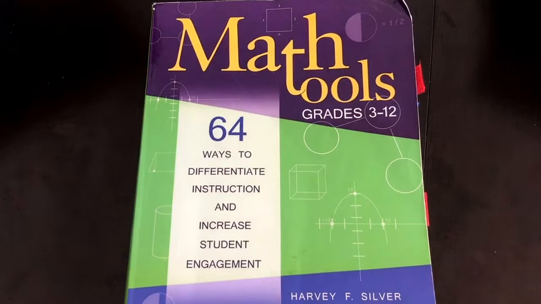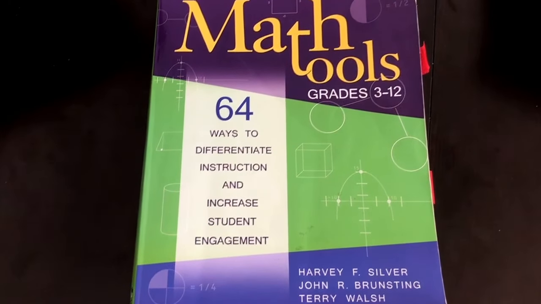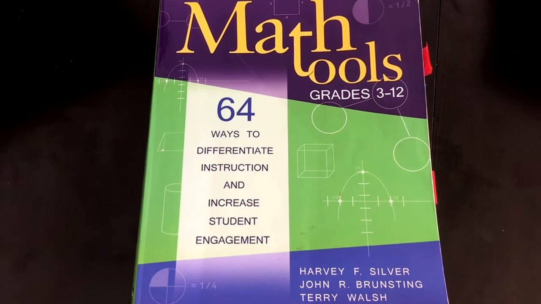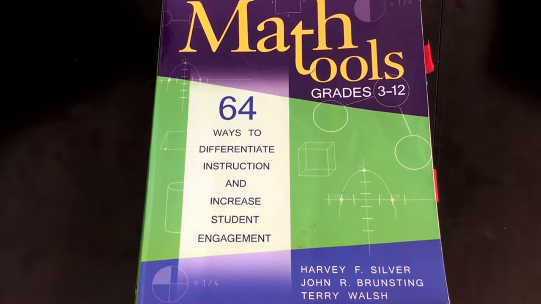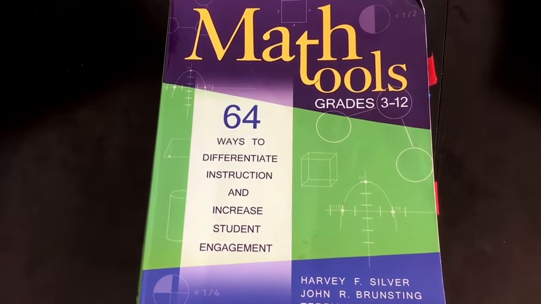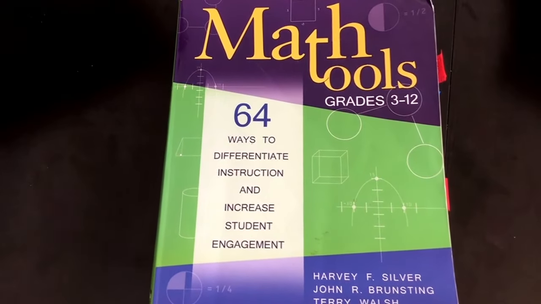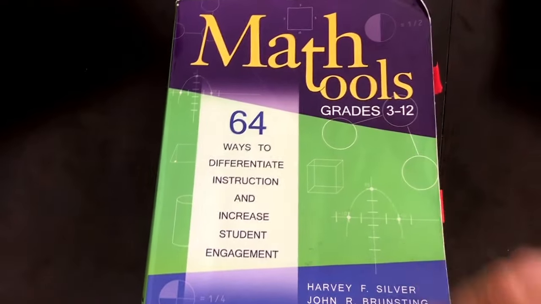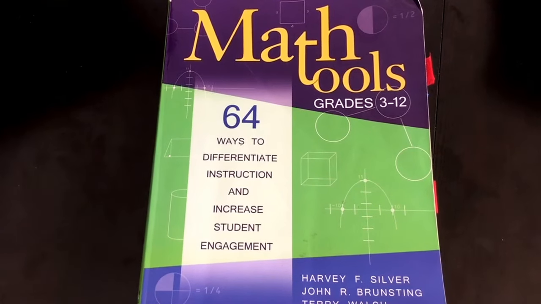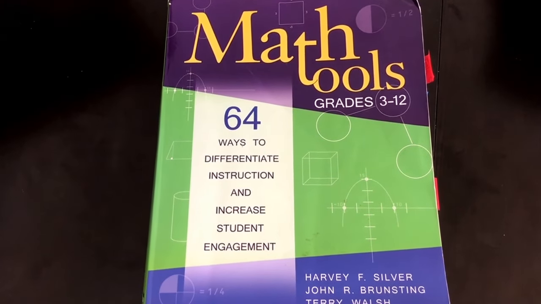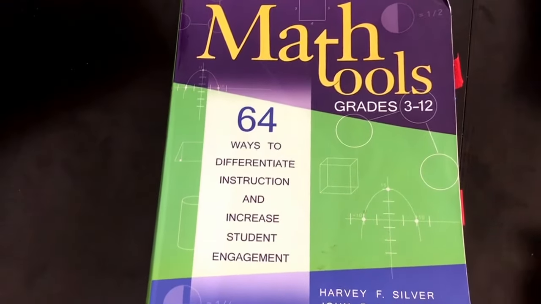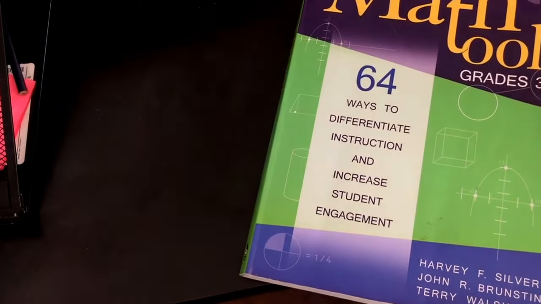Okay, so here's my Math Tools book. I think when I first went to this conference, I was doing a lot of work with differentiation, and that's probably what drew me to it, with the 64 ways to differentiate. And I believe I was consulting around math content at this time. But I also wanted to mention, you'll notice here it says grades 3 to 12. While that's true, and these strategies are great for those grades, don't shy away from it if you teach K-2, because there are strategies that can be modified and adjusted for that, and you never know what you'll be teaching in another year or two.